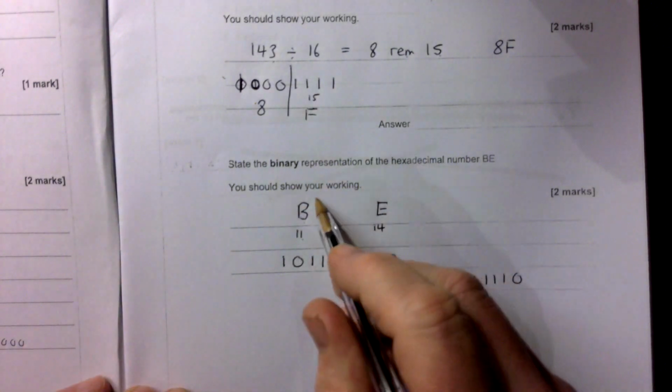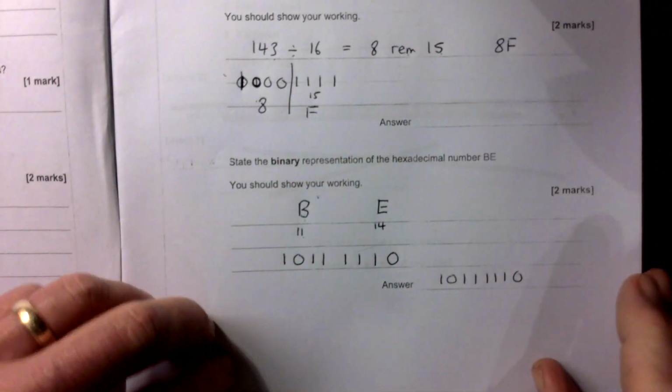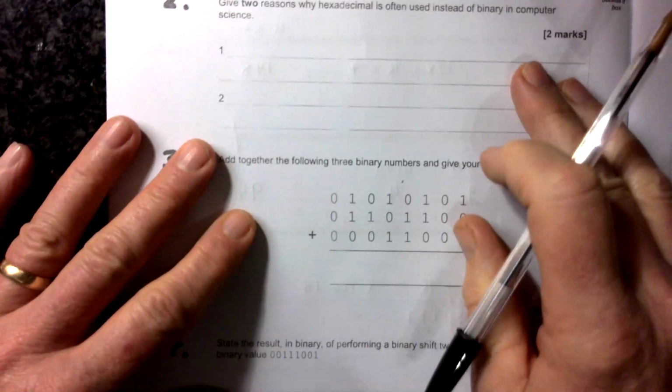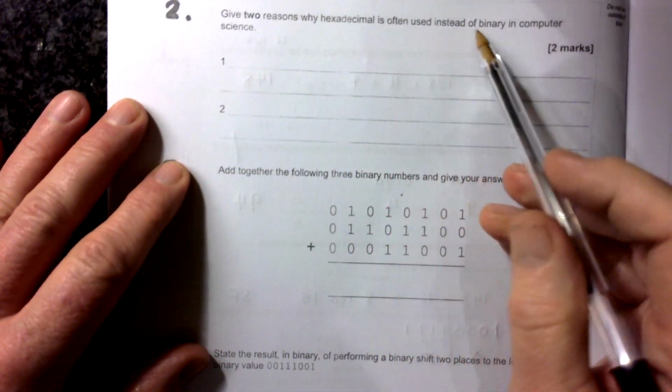Again, anything of this or any stuff like this will get you a mark. You've got 2 marks for each one. Do show your working. Over we go, onto the next page, and we're on to other stuff. 2 reasons why hexadecimal is often used instead of binary in computer science.